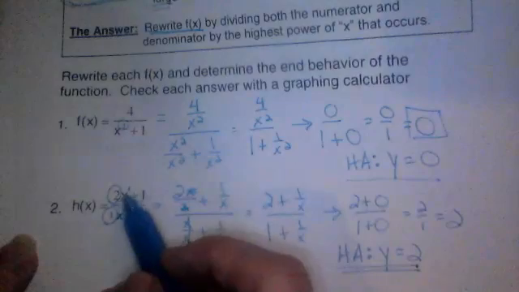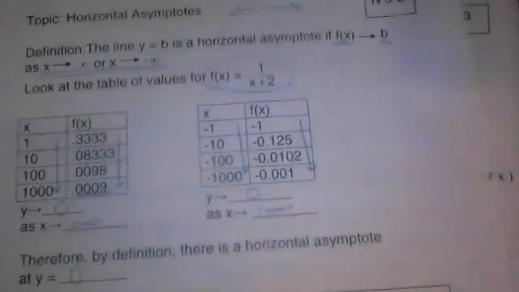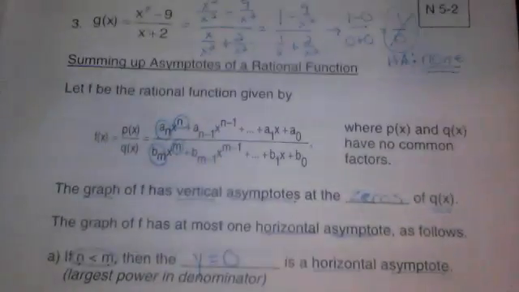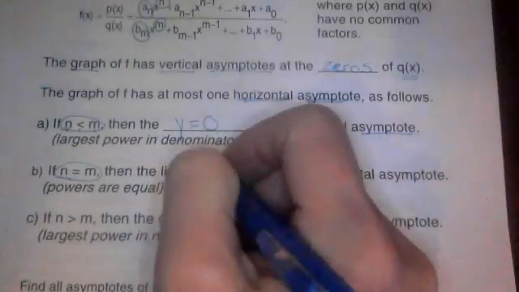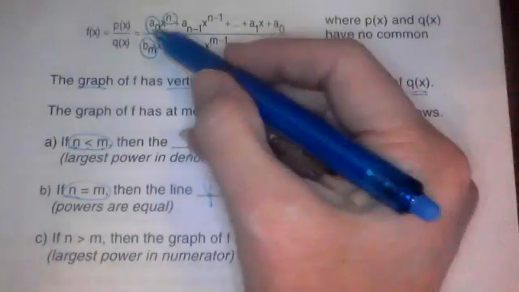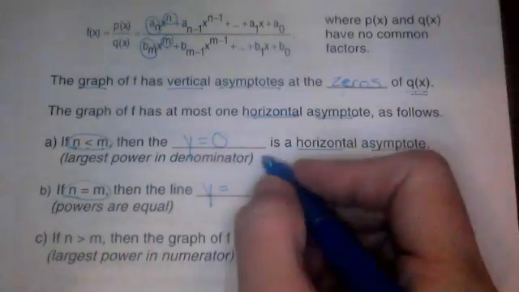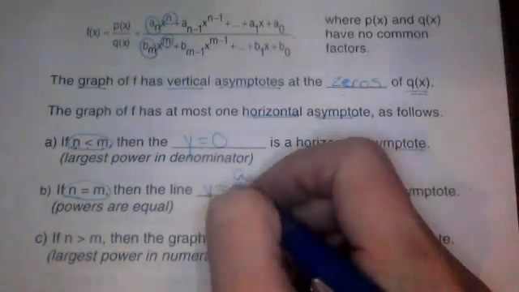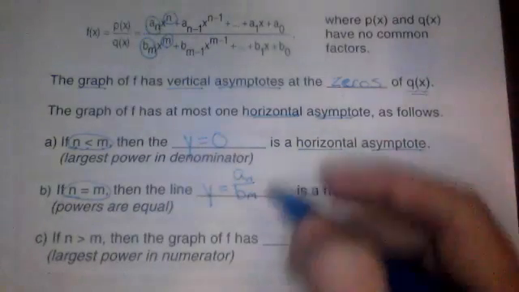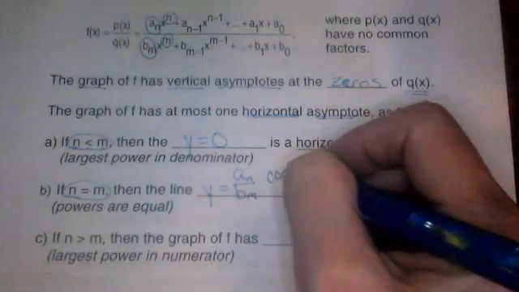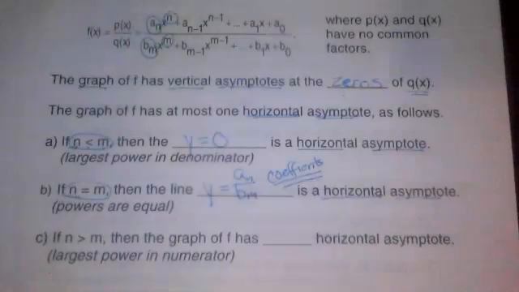So the coefficients of x to the first, 2 over 1 gives me 2. So in this one, if n equals m, then the line y equals the coefficient in front over the coefficient in front, or in this case, a to the n over b to the m. Just use the coefficients. And that will be your horizontal asymptote.